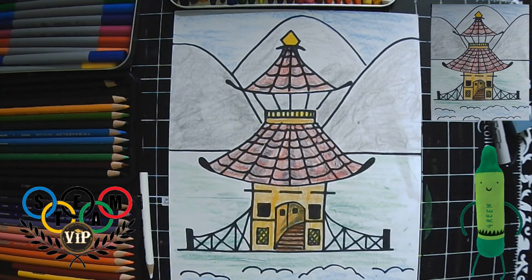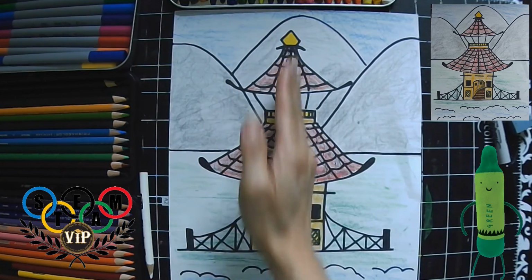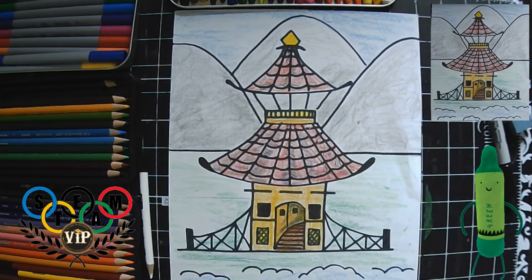There you have it, friends. Our pagoda with an emphasis on the word symmetry.